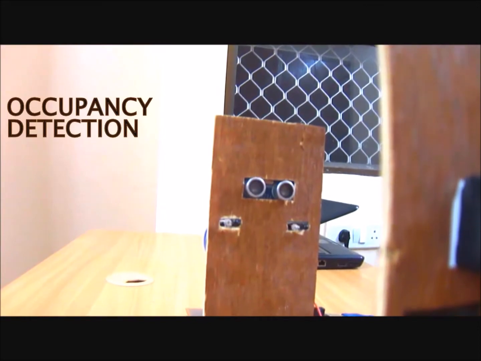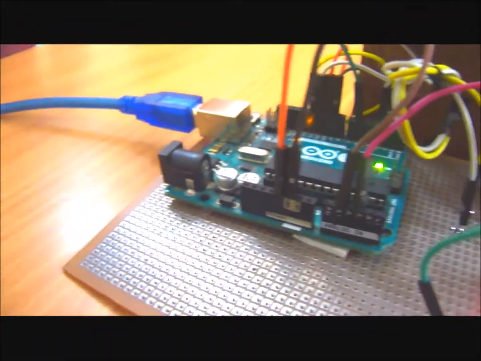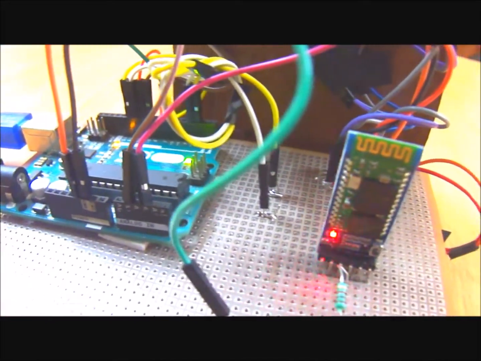Project: Occupancy Detection for Smart Homes. It deals with the number of visitors inside a room or workspace, thus creating a logic and managing the electrical systems around it for conservation of energy. It constitutes various sensors and modules as follows.